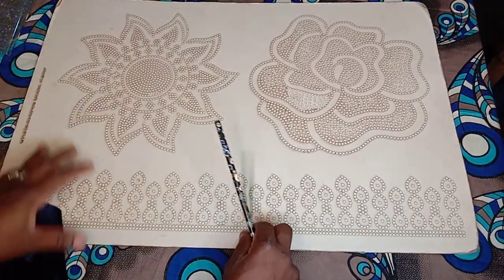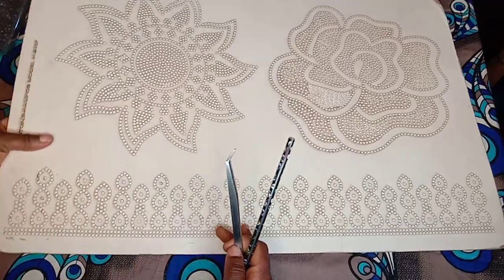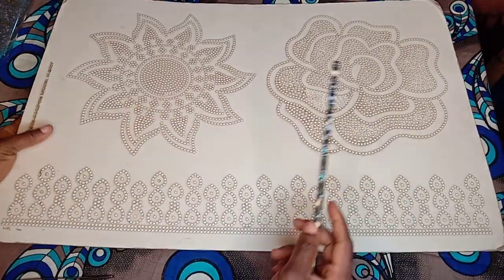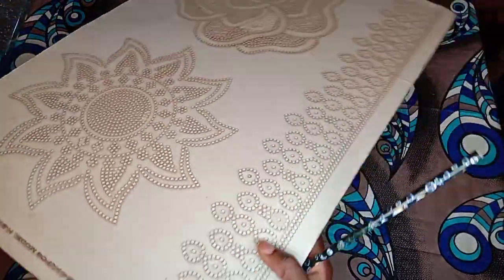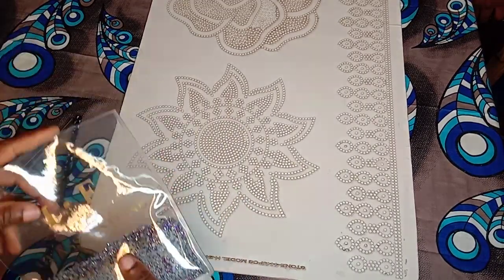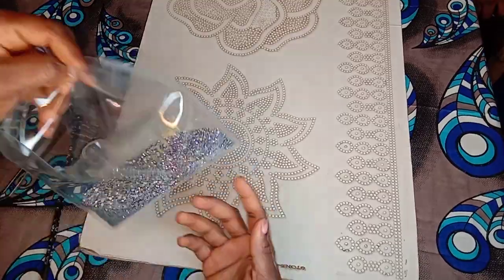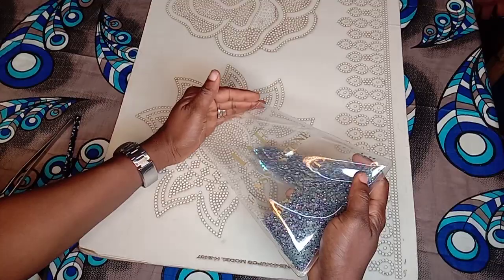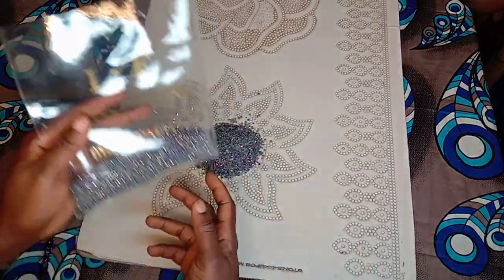So what you need to do now is, first of all, you need to understand the design you want to put on your fabric. So out of all these designs here, I want to use this particular design in my fabric. So the first thing I need to do is pour my stones on the board like this. Make sure you pour enough on the board.